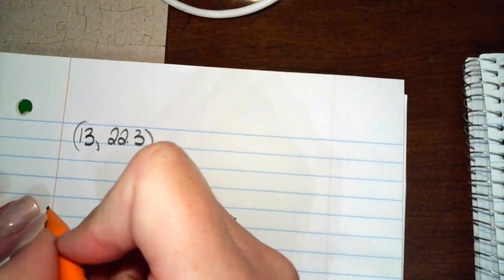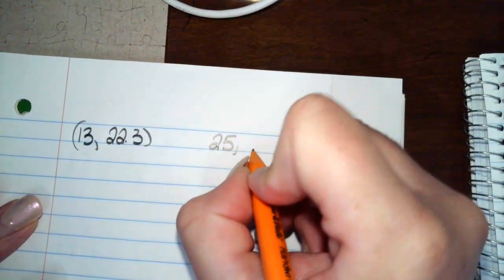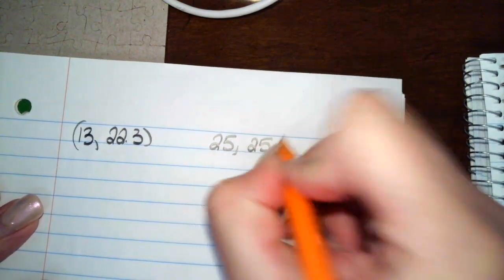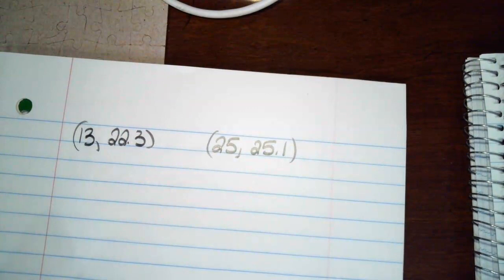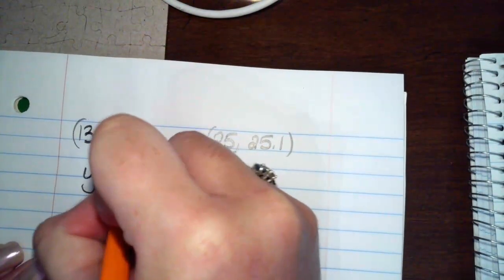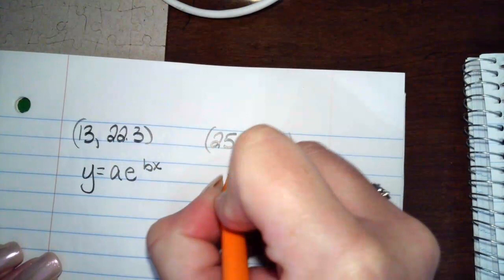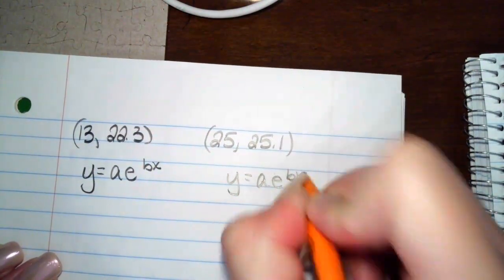In 2025, which is year 25, Australia had 25.1 million people. So now I know 2 points, and I can set that up as y equals a times e to the bx.